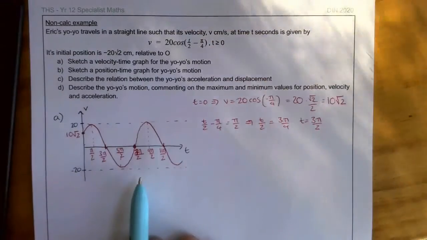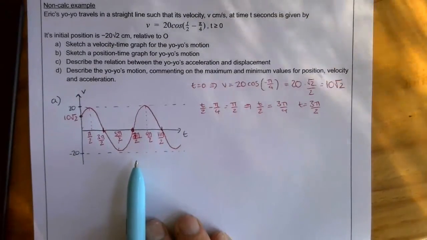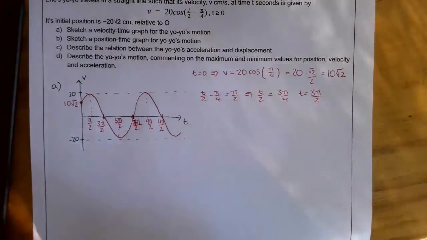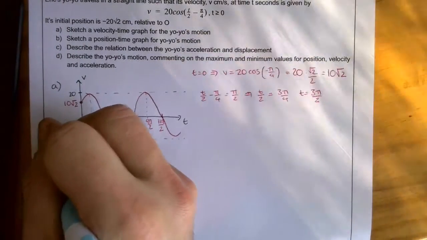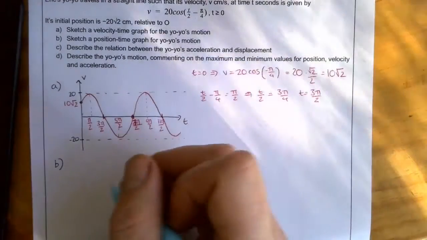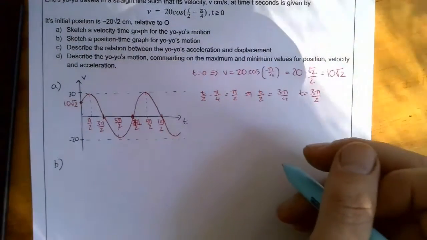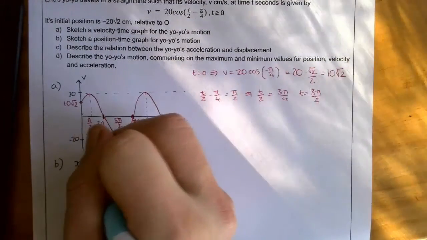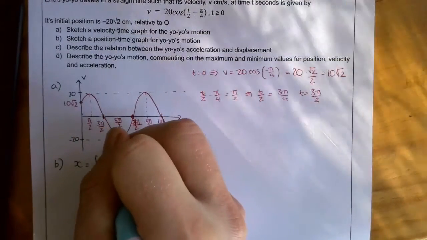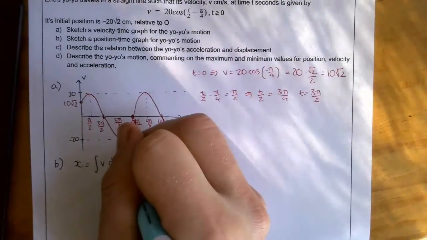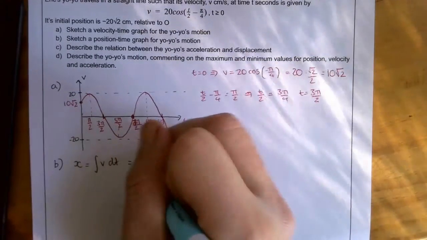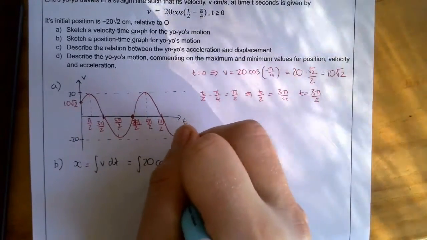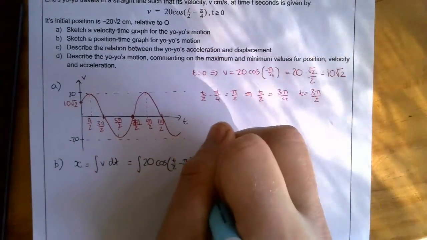So there's my pretty complete sketch for the velocity. It then asks for a sketch of the position. It's going to be similar again, but let me do a little bit of work before I get there. So the displacement is going to be the integral of the velocity, the antiderivative of the velocity dt. So it's going to be the antiderivative of 20 cos(t/2 - π/4) dt.